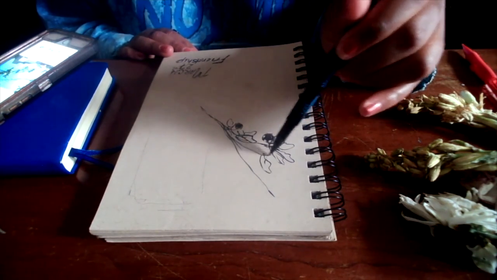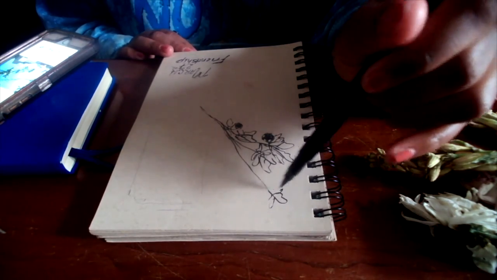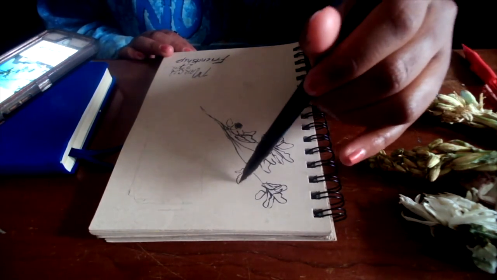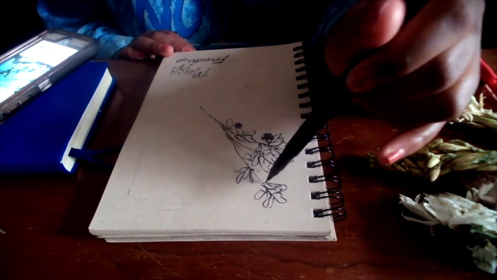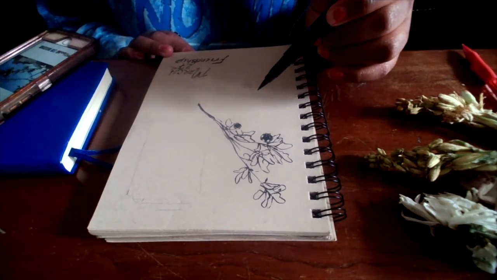So from the photos I took on my phone, now I'm just recreating that in my notebook. But like I said before, you can always take your notebook out with you while you're on a daily walk or a drive or just experiencing somewhere new, and then you can write that down as well.